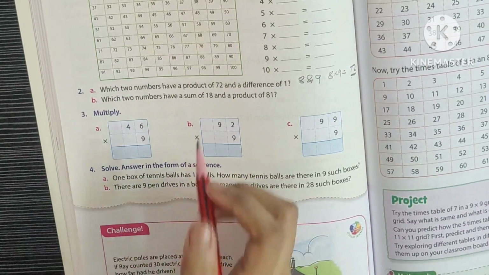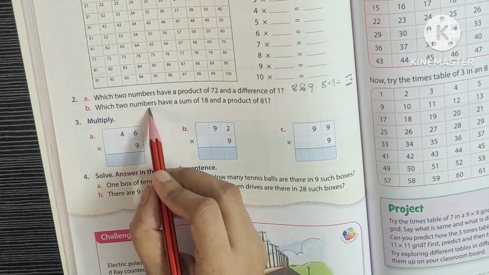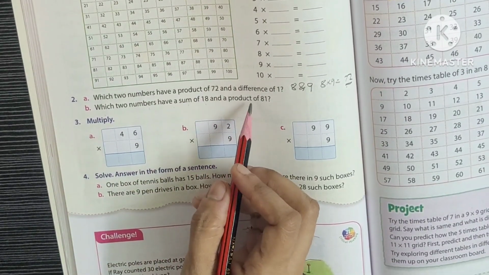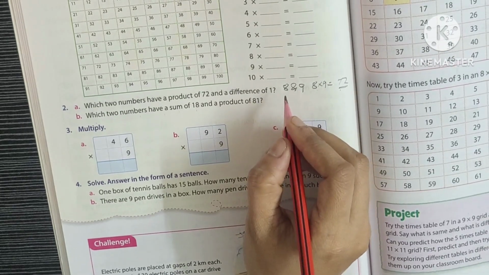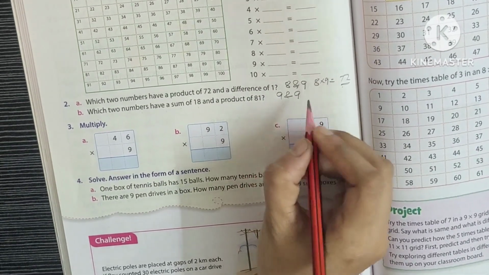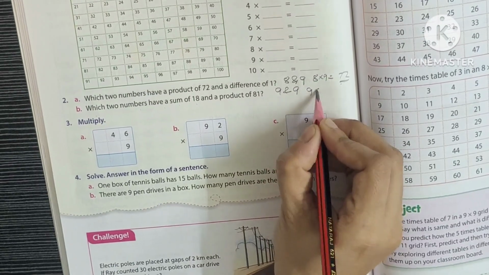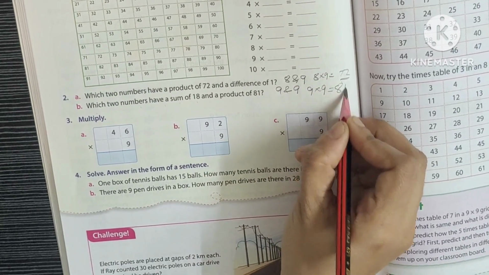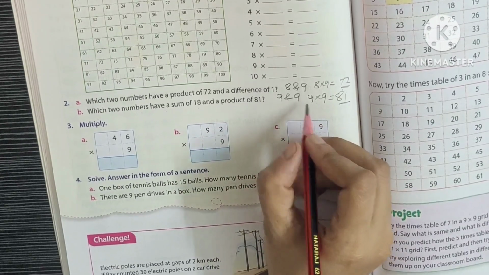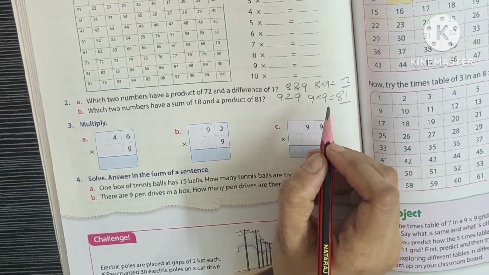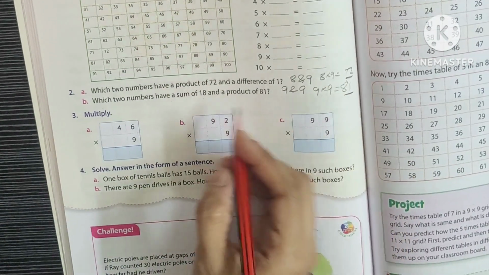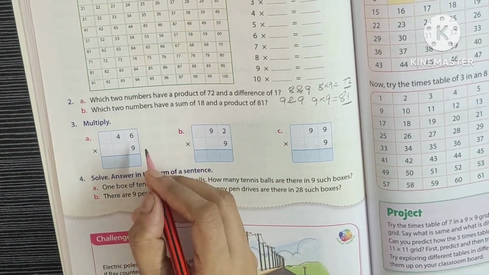Okay. Next, which two numbers have a sum of 18 and a product of 81? 9 and 9. Two numbers. 9 nines are 81. If we add for the sum, we have to add 9 plus 9, 18. Understood? Next comes multiply.